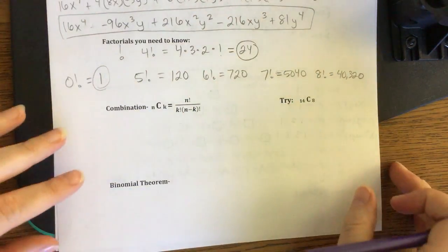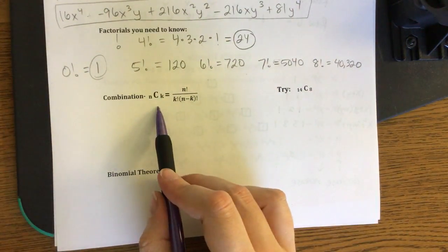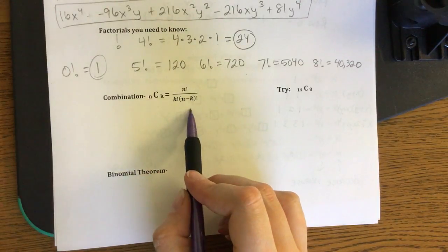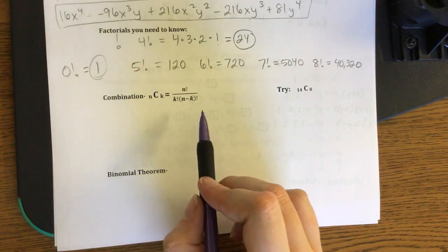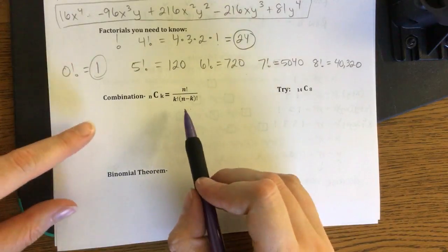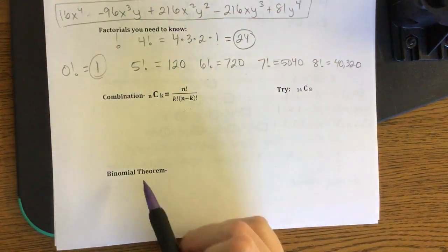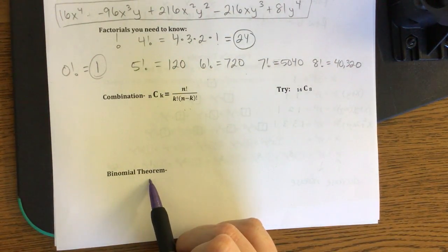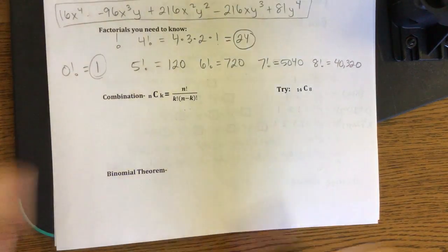All right, so there's something called a combination. A lot of times this is used in statistics when we talk about combinations and permutations, but we're not so much using it for stats as we are using the binomial theorem, which is used to expand binomials, which is what this section's all about.